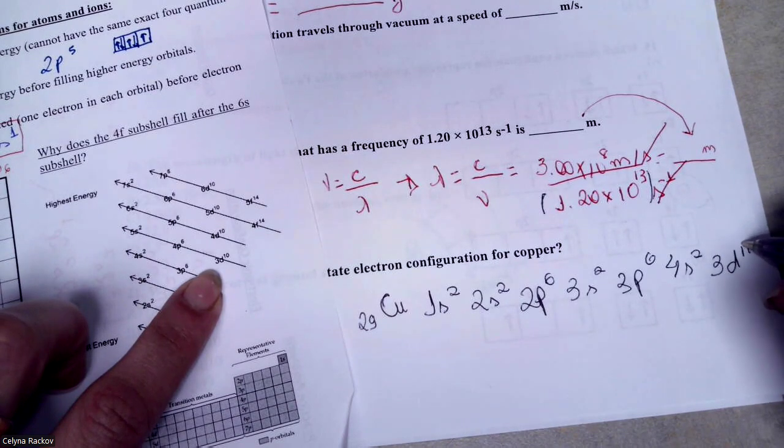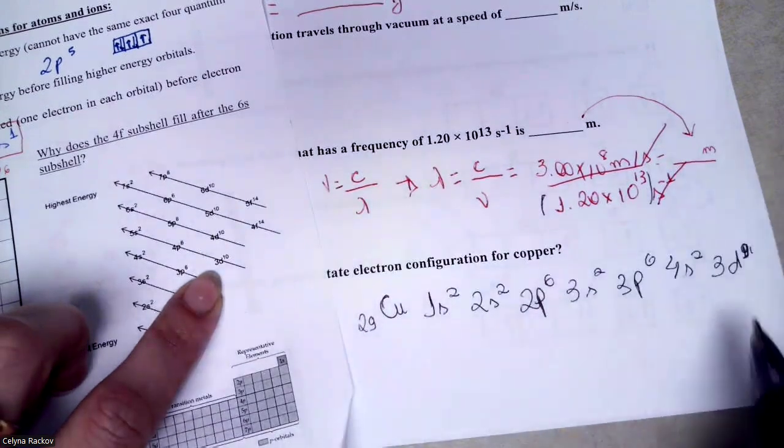Oh, 3d10 wants to be, 3d9 initially, because you needed 29.